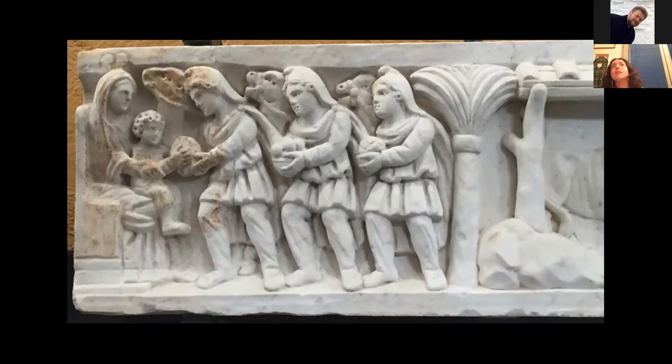These versions show the Virgin Mary seated, relaxed. So the emphasis is put on a painless birth, on a very relaxed situation, so not very close to reality, I would say. And so you have a reference to incarnation.